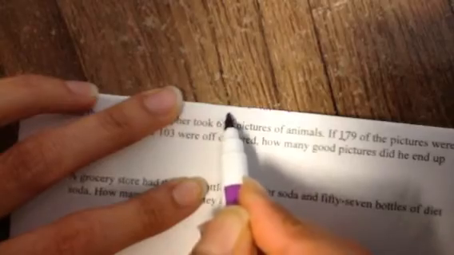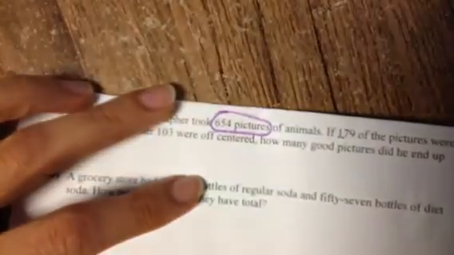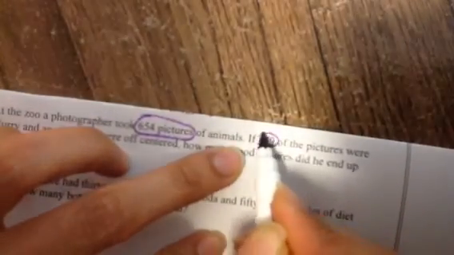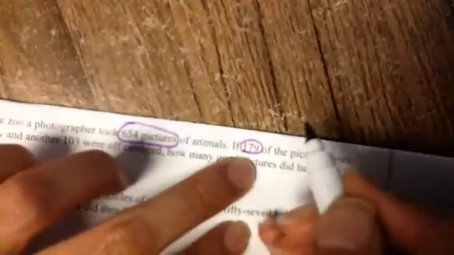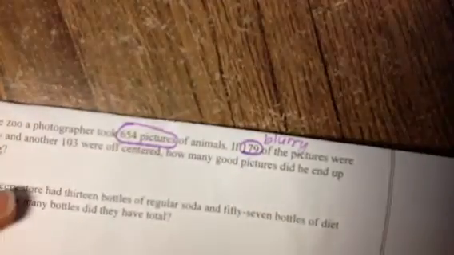At the zoo, a photographer, that's a person that takes pictures, took 654 pictures. I am going to circle it because that is important. So he took 654 pictures. Now, it says 179 of the pictures were what? They were blurry. I'm going to circle that. 179 were blurry. I'm going to write blurry right there. Blurry. That means I can't see it that good. And then what? 103 were off-centered.